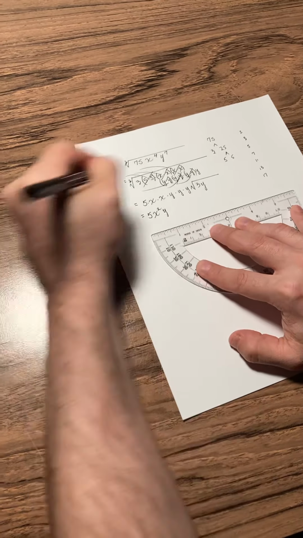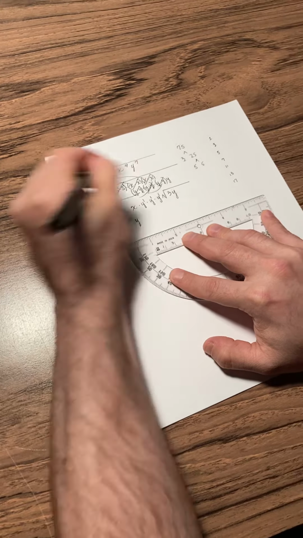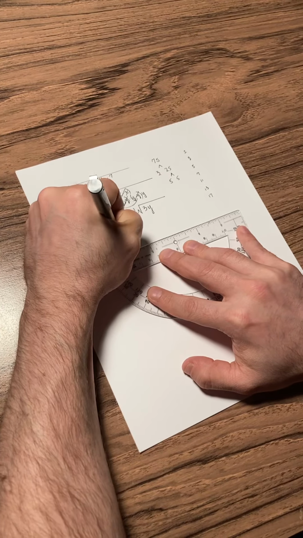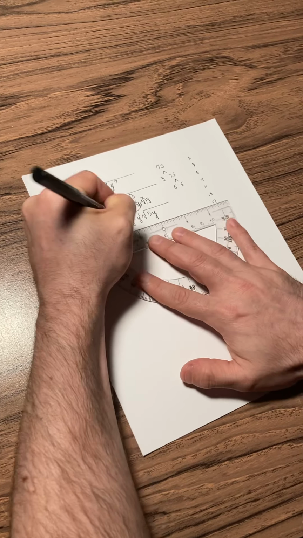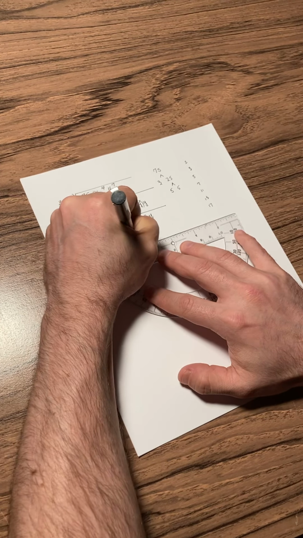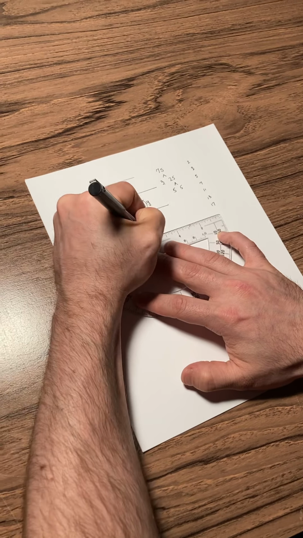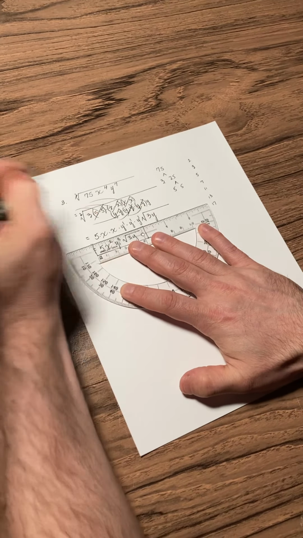There's 3 y's, okay? Y to the first times y to the first times y to the first is y to the 1 plus 1 plus 1, which is y to the third power. And then I write the square root of 3y. And this right here is my simplified expression.